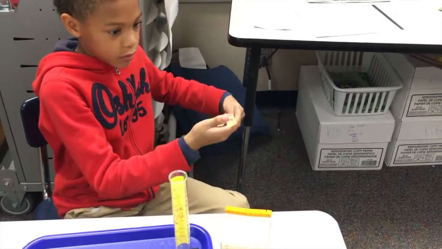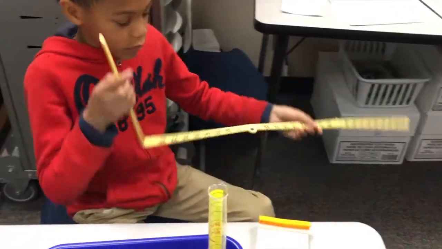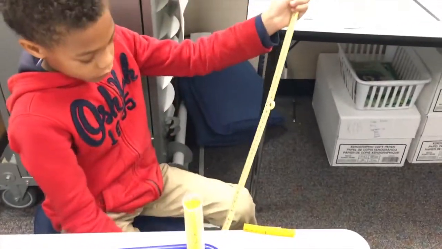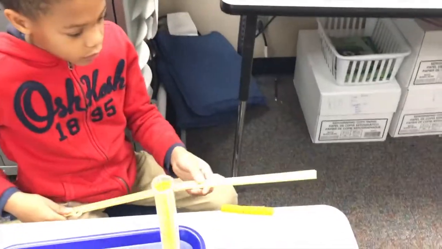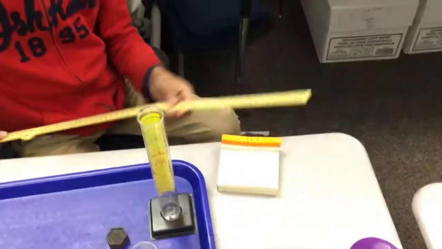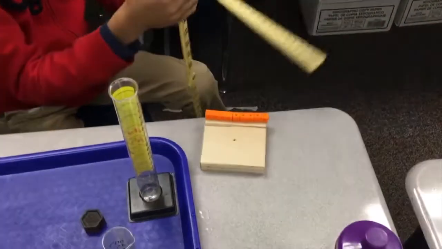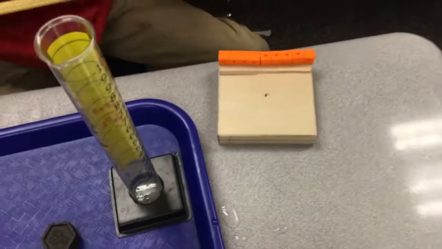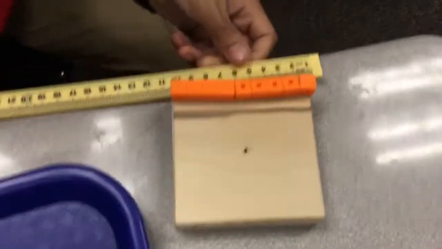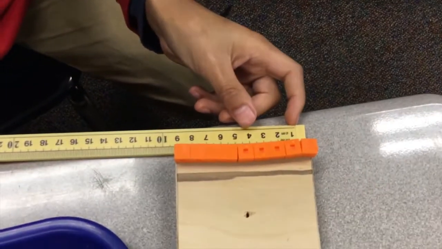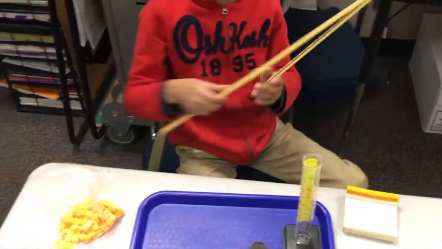Find the centimeter side. That's the other side. There you go. Use the other end of it. You're almost there. And lay that right next to it. 9. And how many is it? Scoot it down. Is it 9? So that's amazing. You did 9 with the centimeters and 9 with the ruler.